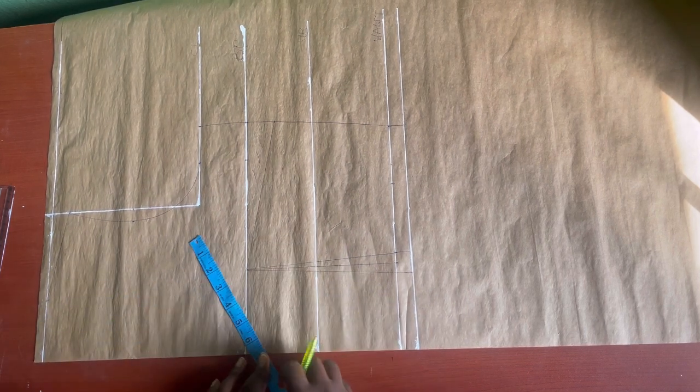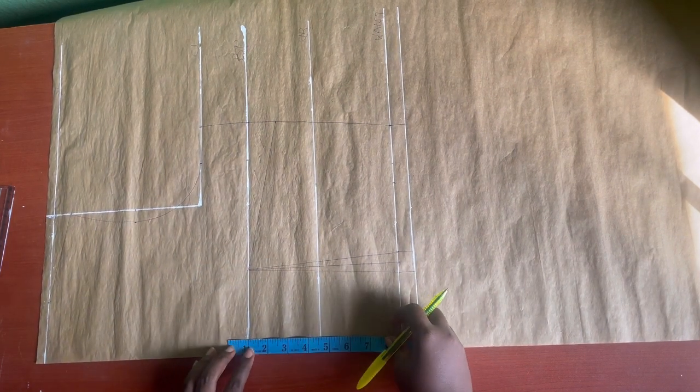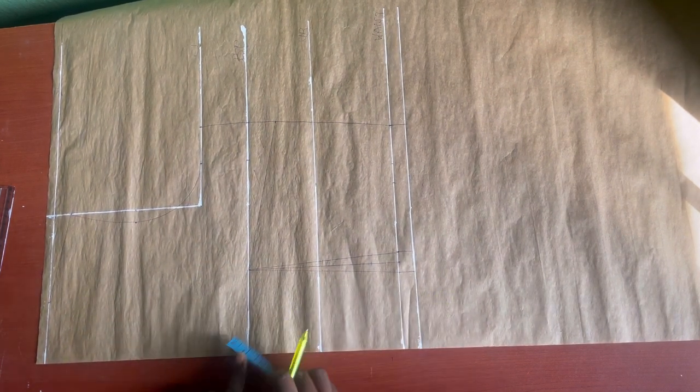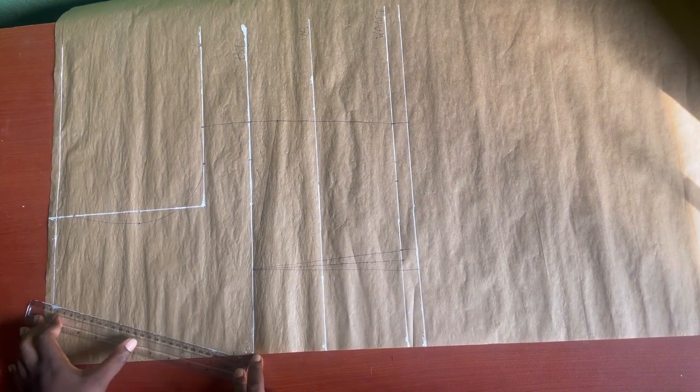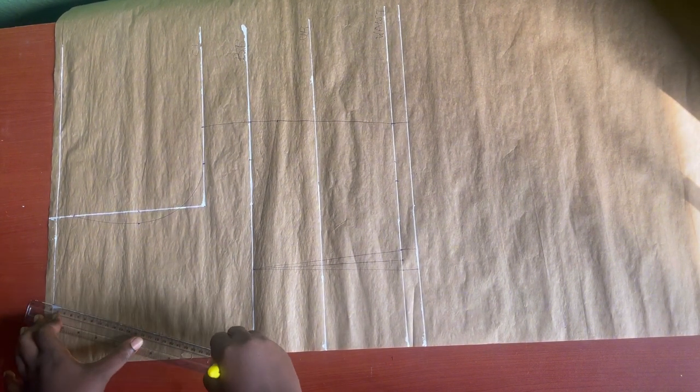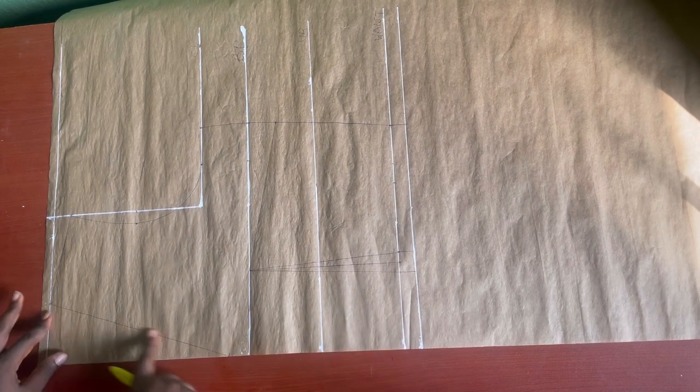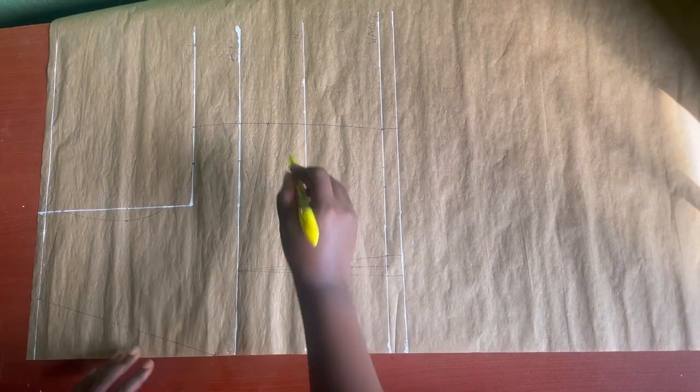Moving on to draw out my neckline, still on my bust point line, I'll go up by 1 inch and I'll connect that 1 inch upwards to meet the neck width of 3 inches I have on the shoulder line. And I'll just use a straight ruler to draw it this way like a V. So in total, I have a neck depth of 9.5 inches.